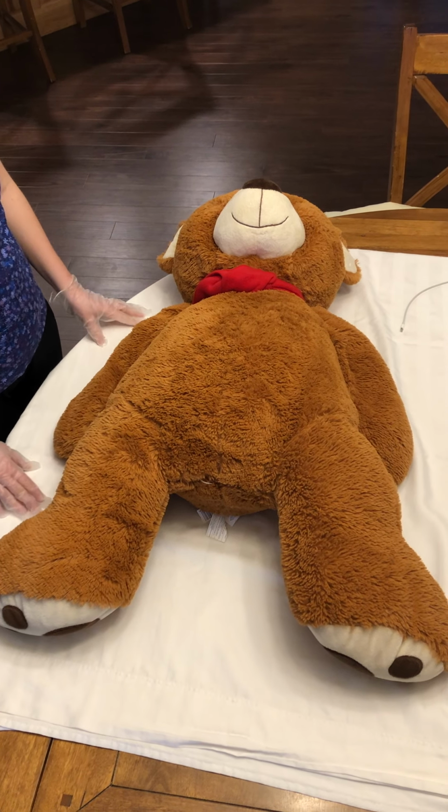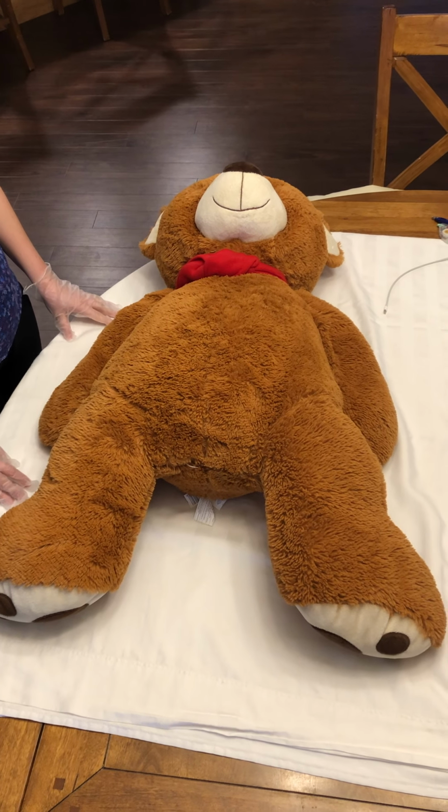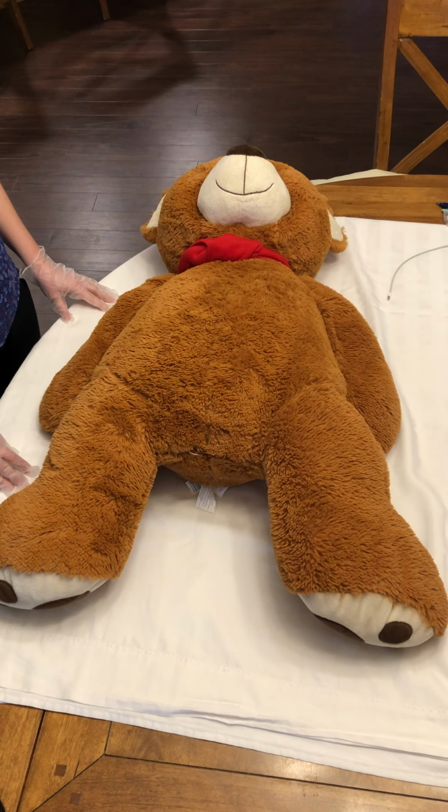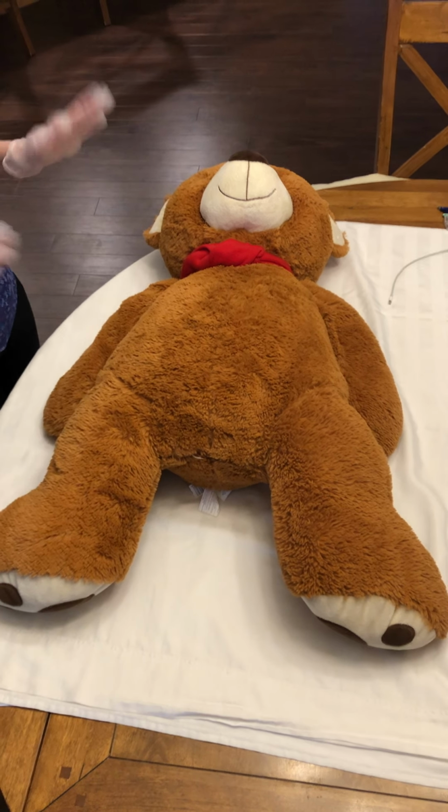So we're going to do a postpartum assessment, and to do that we're going to use the BUBBLE acronym. That stands for breasts, uterus, bladder, bowel, lochia, episiotomy and/or perineum. So we're going to start with the breasts.